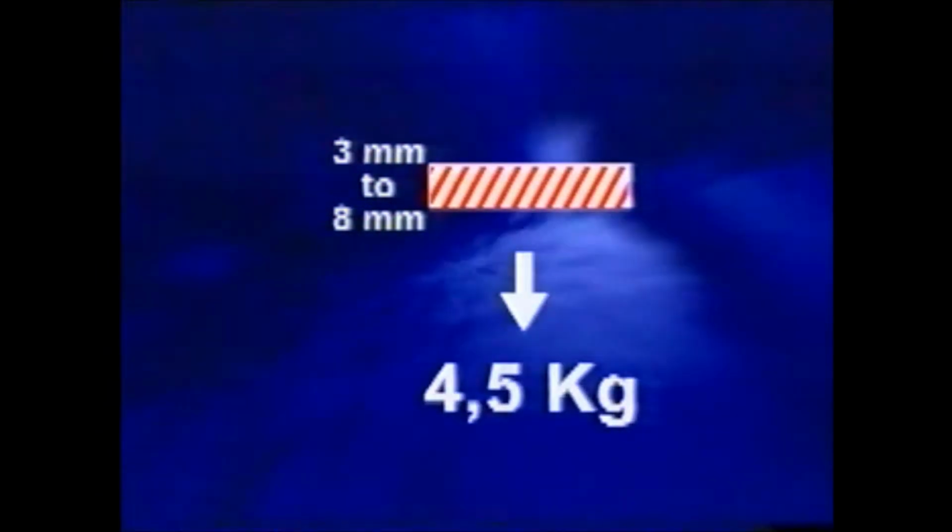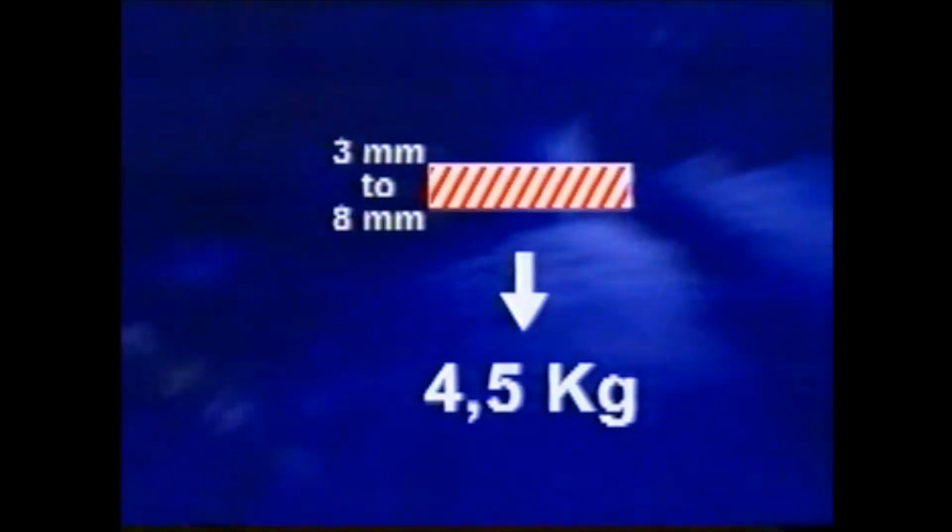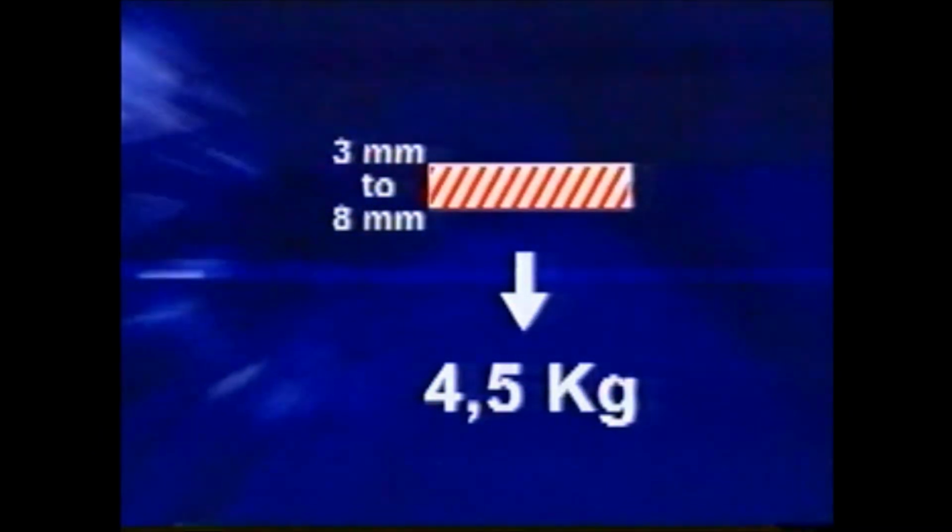Use a thickness from 3 to 8 millimeters. Failure to conform to these thicknesses will reduce the classification of the finish. As a rule, calculate 1.5 kilograms per millimeter per square meter. It will require at least 4.5 kilograms per square meter.